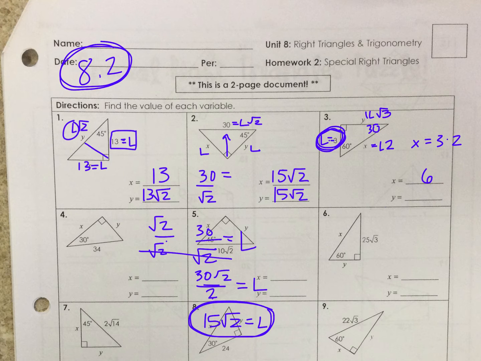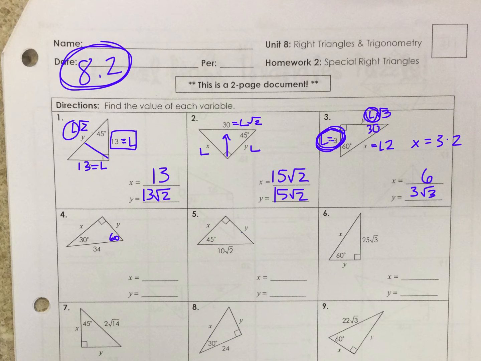So for y, we know L is 3, and then we just write square root of 3 at the end of it. Let's look at number 4. This one is a 30, 60, 90. So we know that the hypotenuse is always 2L. We know that the y is the short side in this case, so that's my L. My x is my middle side, so it is L square root of 3.